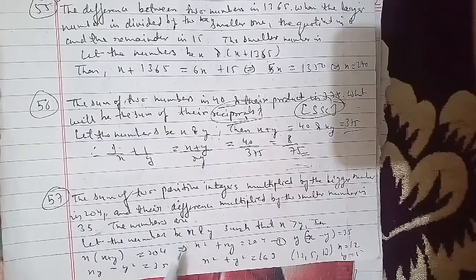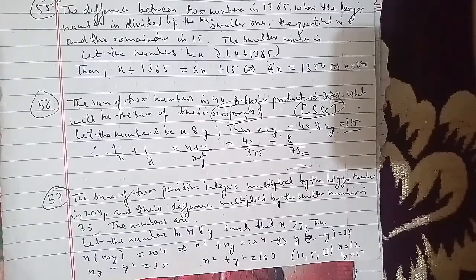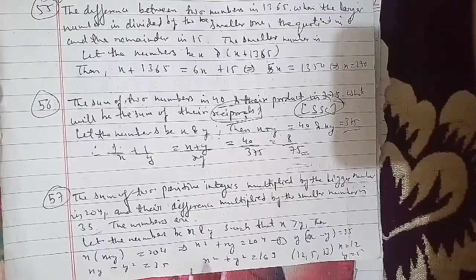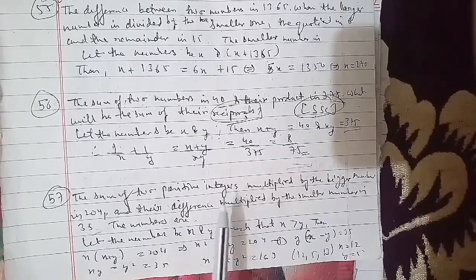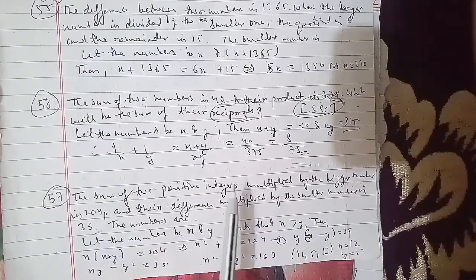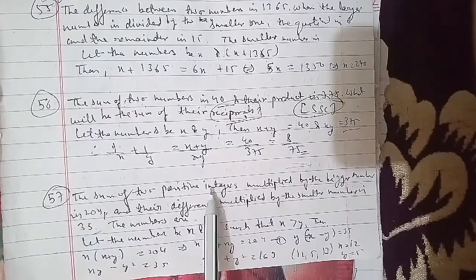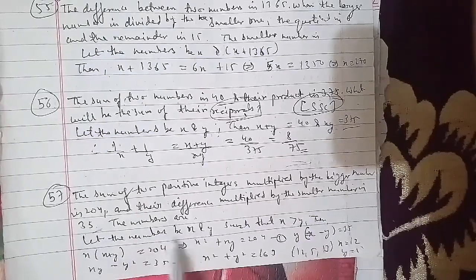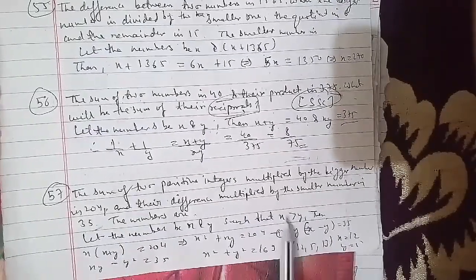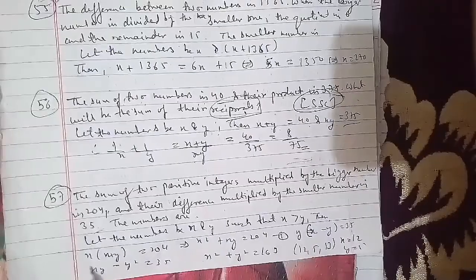So the answer we get is x equals 12 and y equals 5. So yes, we found it, 12 comma 5 here, and that will be the right answer for this question.